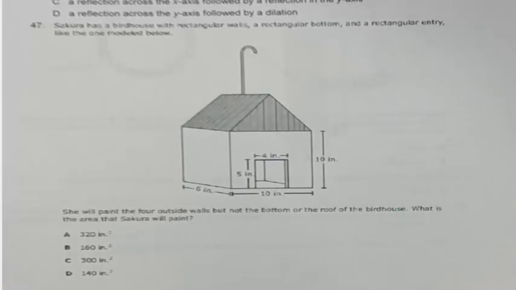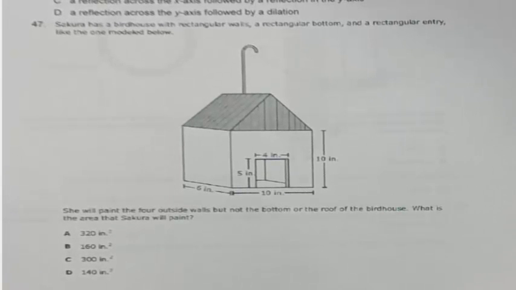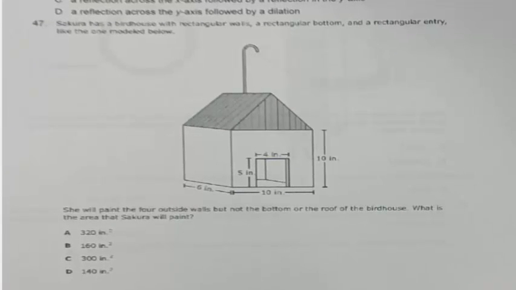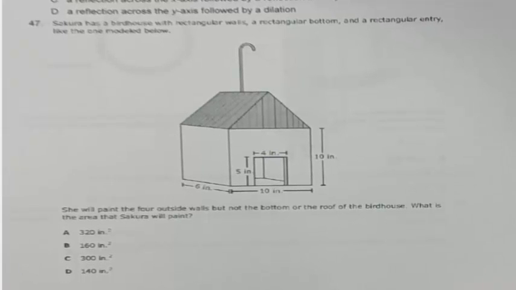Number 47. Sakura has a birdhouse with rectangular walls, a rectangular bottom, and a rectangular entry like the one modeled below. She will paint the 4 outside walls, but not the bottom or the roof of the birdhouse. What is the area that Sakura will paint? A. 320 inches squared, B. 160 inches squared, C. 300 inches squared, or D. 140 inches squared.